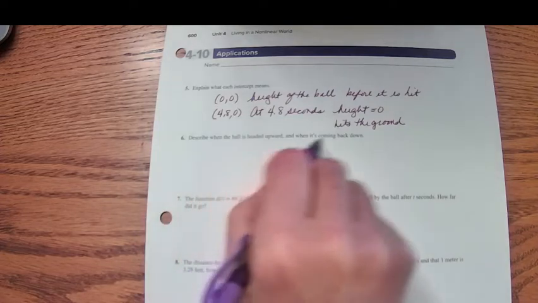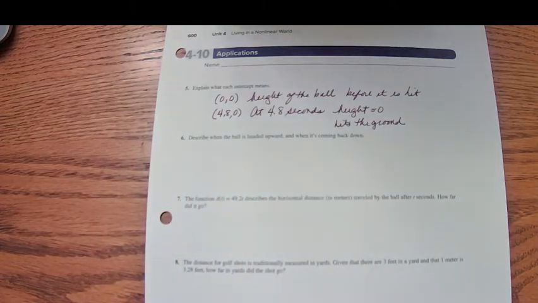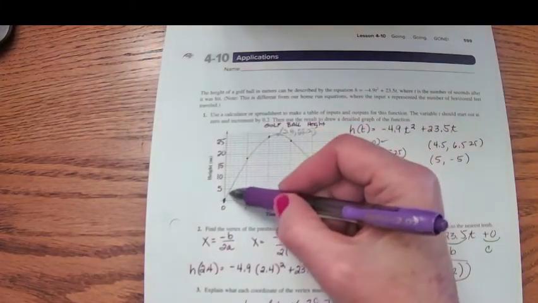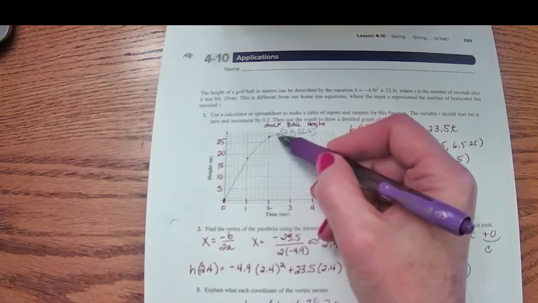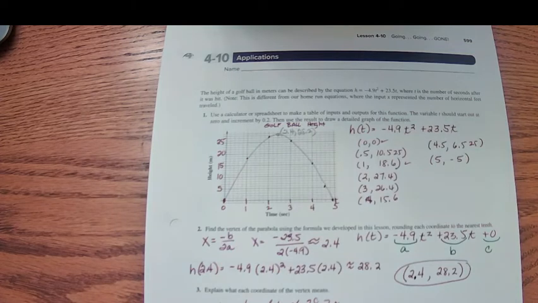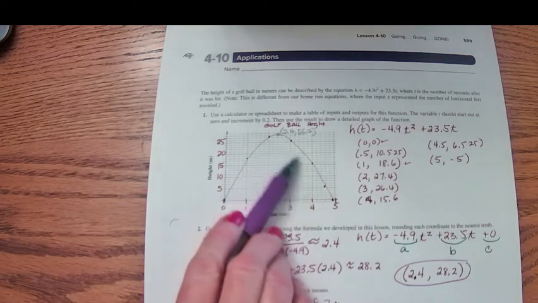Describe when the ball is headed upward and when it starts coming back down. All right, well, looking at our graph, the ball is headed upward until 2.4 seconds. And then after 2.4 seconds, the ball is headed down.